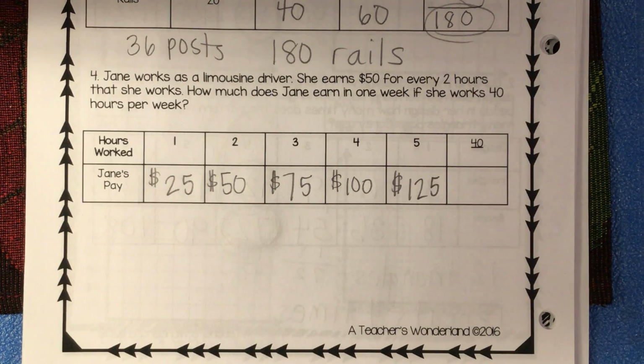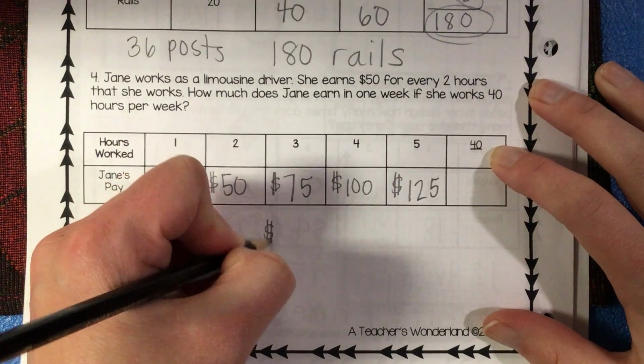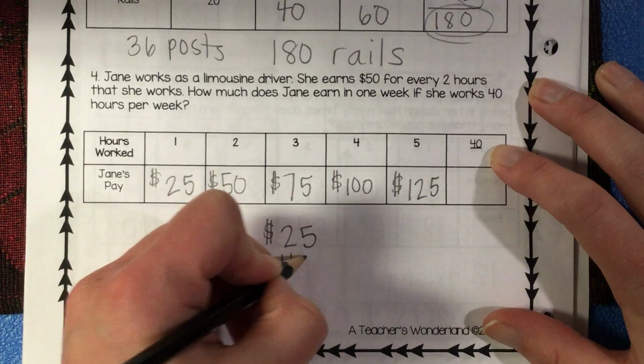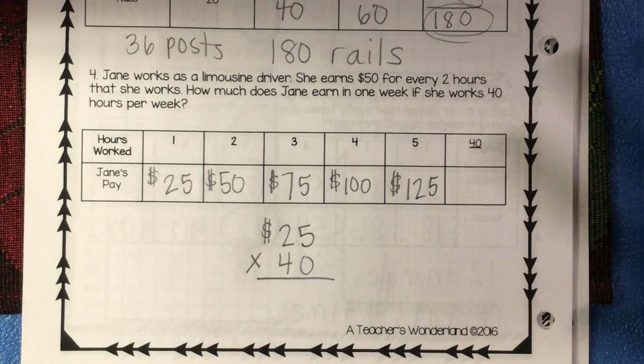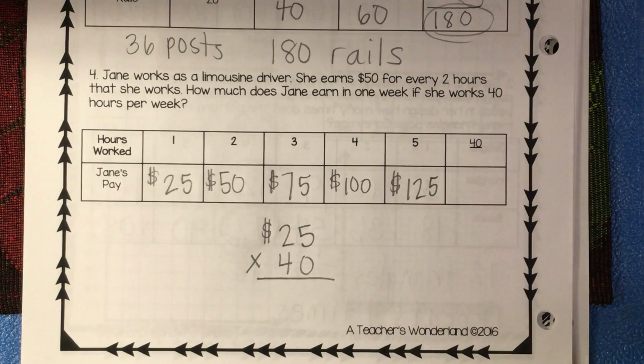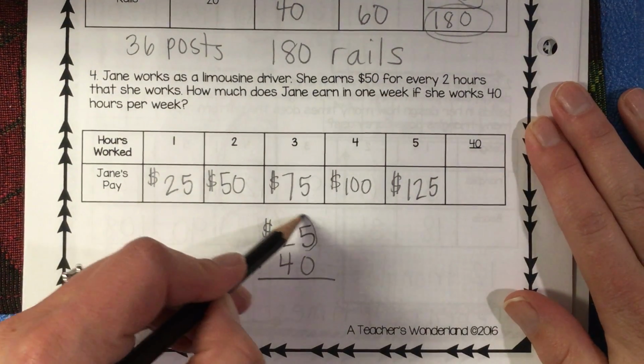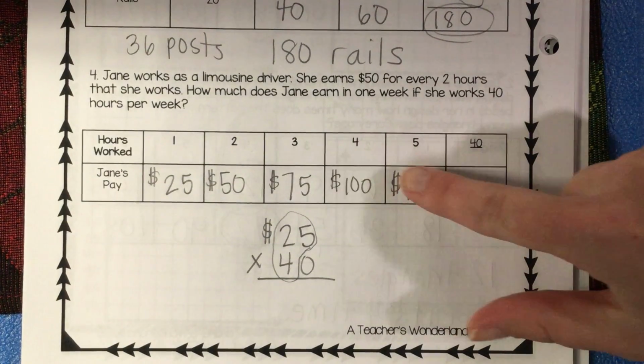Now we need to figure out how much she makes for 40 hours. If she works 40 hours per week, how much does she make in 40 hours? Well, if it's times 25, we gotta multiply because you can't skip. I'm gonna show you something because it's actually an easier problem than you think to multiply. If she's making $25, we need to do 40 hours. This is a zeros trick. What's 25 times 4? We already did that above.